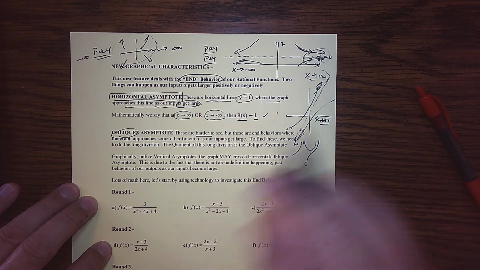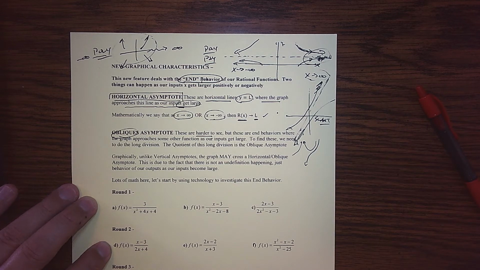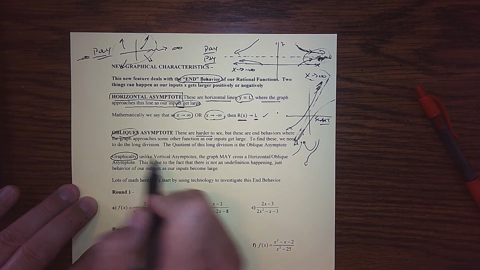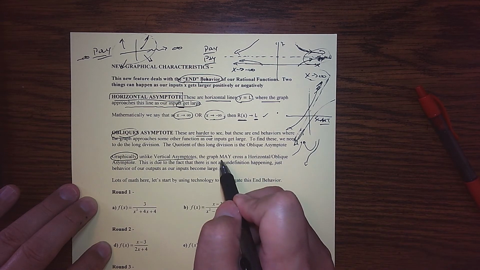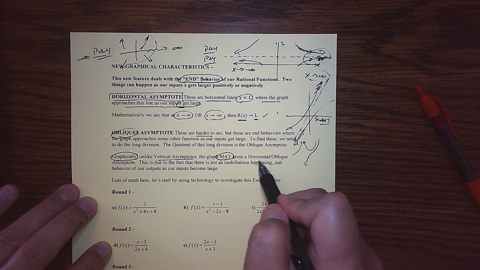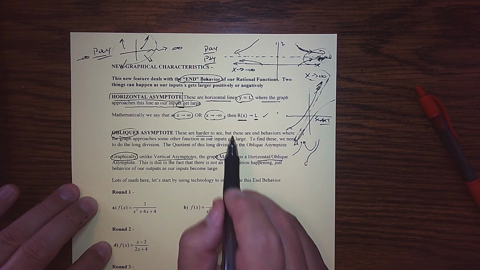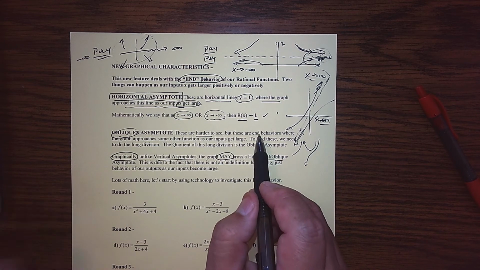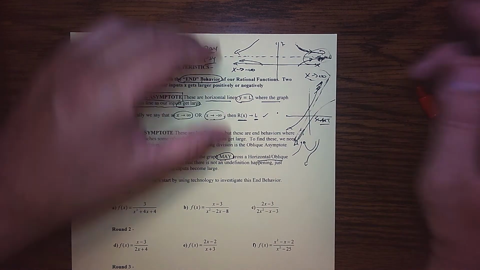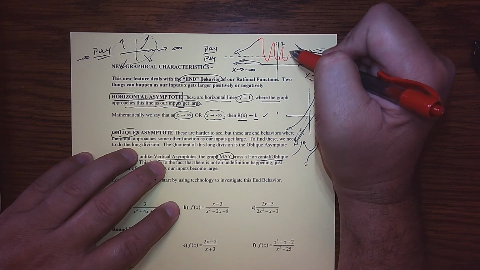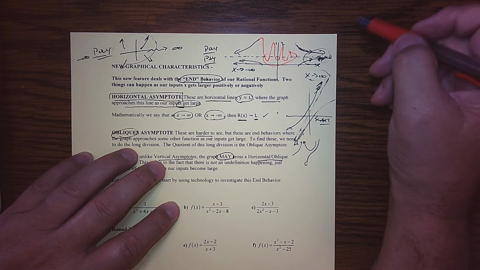Alrighty, we'll investigate this more and find them in a bit. But what I will tell you at this moment is that graphically, unlike the vertical asymptotes, it is actually okay to cross a horizontal or oblique asymptote because we're not talking about anything being undefined here. We're basically talking about the end behavior. So the function can probably do all kinds of crazy things. It can cross the horizontal asymptote.